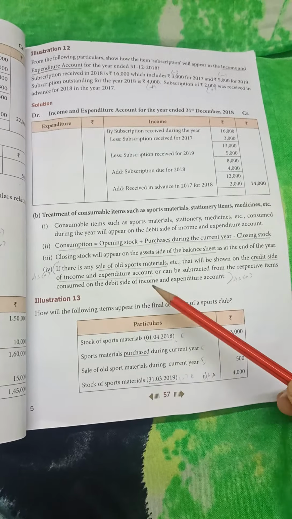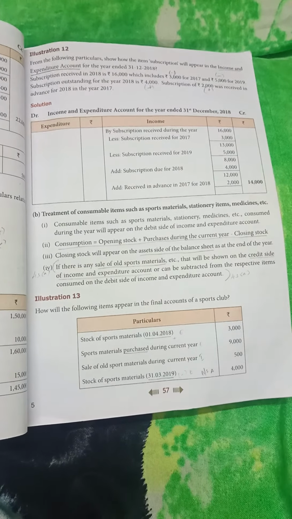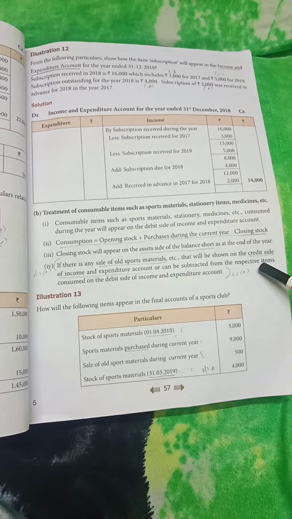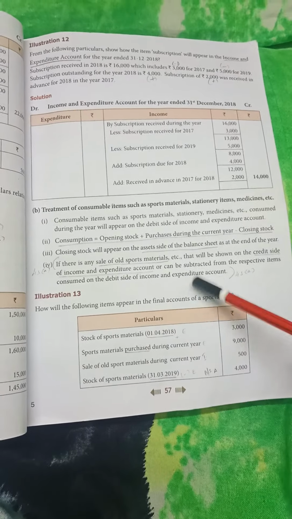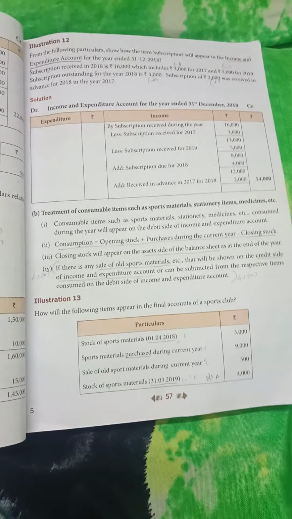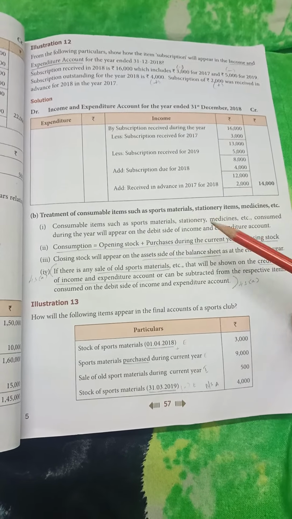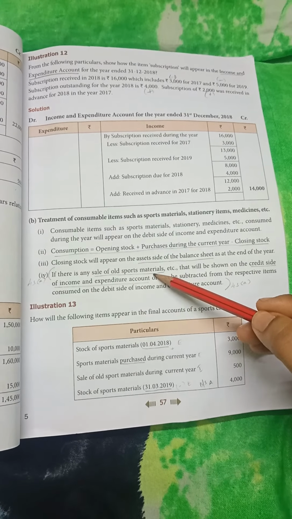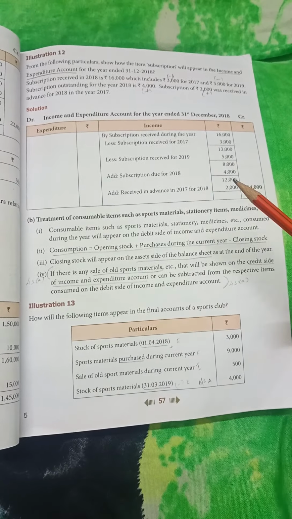That is, when any sale of old sports material is made, we can either write it on the credit side of the income and expenditure account, or we can subtract it from the respective items. So if you have a sale of old sports materials, we can reduce this sale from the consumption of sports materials.